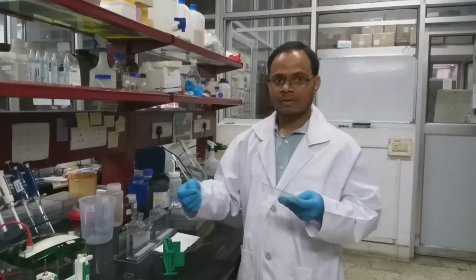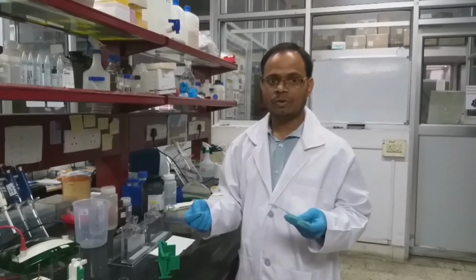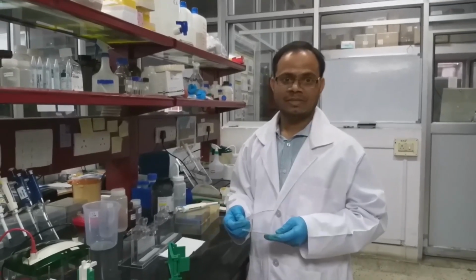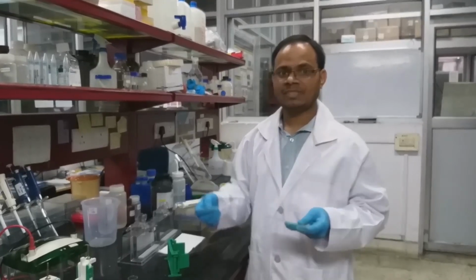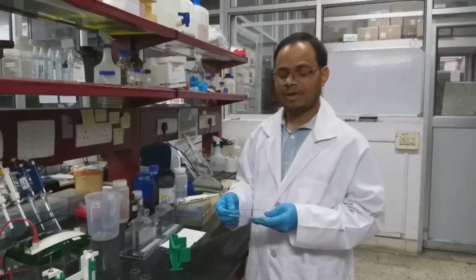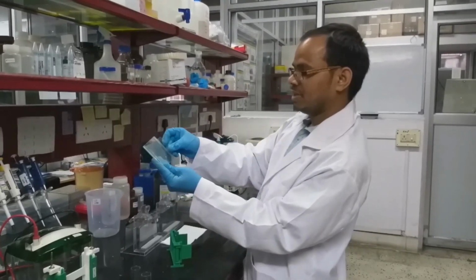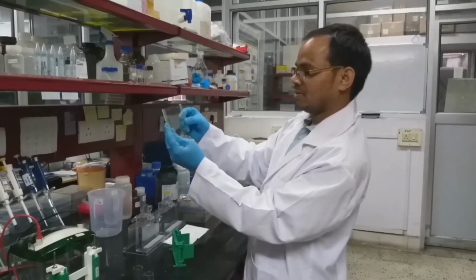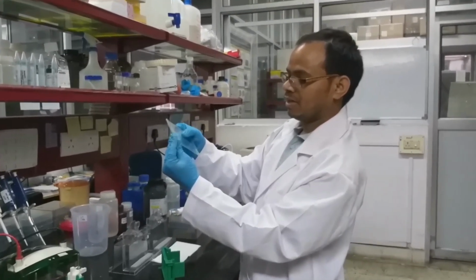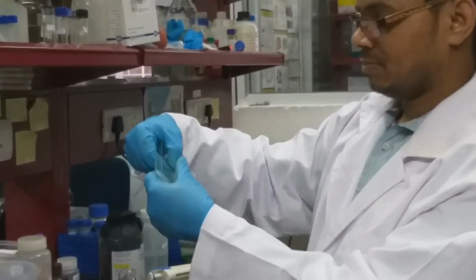If your loading solution is less, like you want to load only 20 microliter, 30 microliter, then 1 mm gel is good enough. But if you have extended volumes like 70 microliter, you can use 1.5 mm gel. You have to arrange like this, short plates on this plate, and the bottoms should be equal.